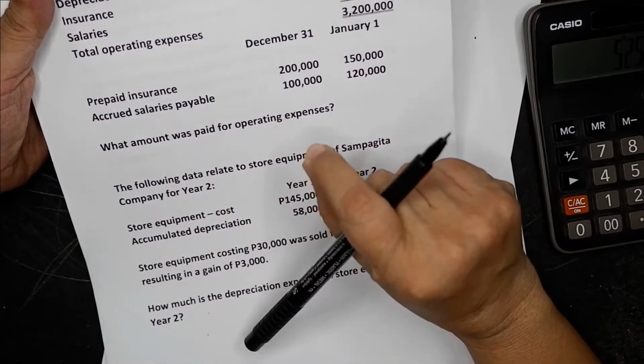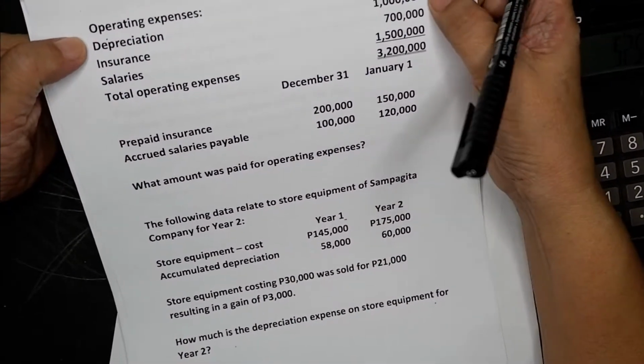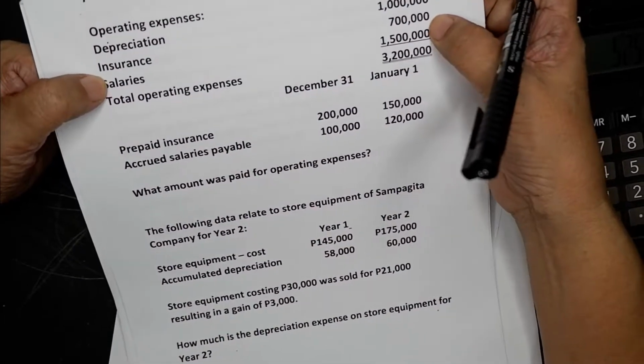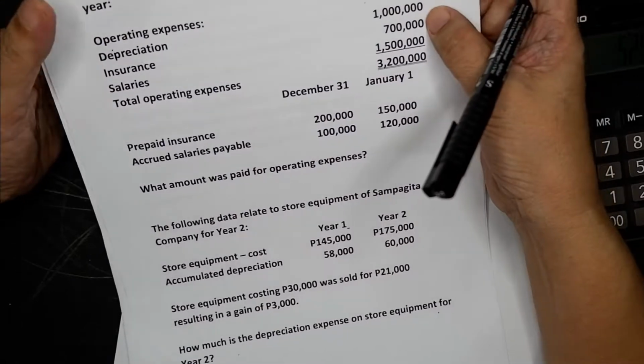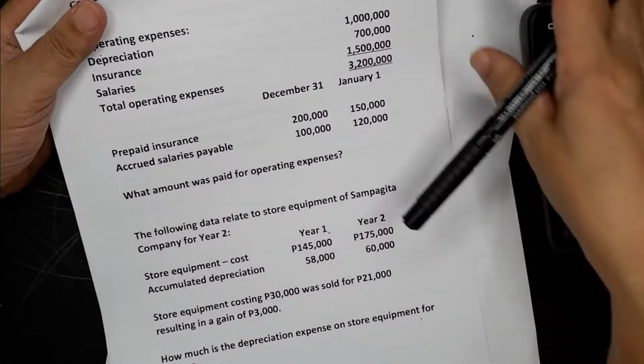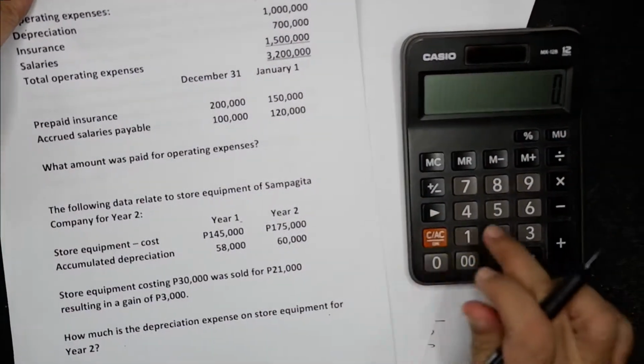So how much was paid? Among the three listed expenses, only two were paid, insurance and salaries. Of course, depreciation is just an estimate. So 700 plus 1.5, that is 2.2.